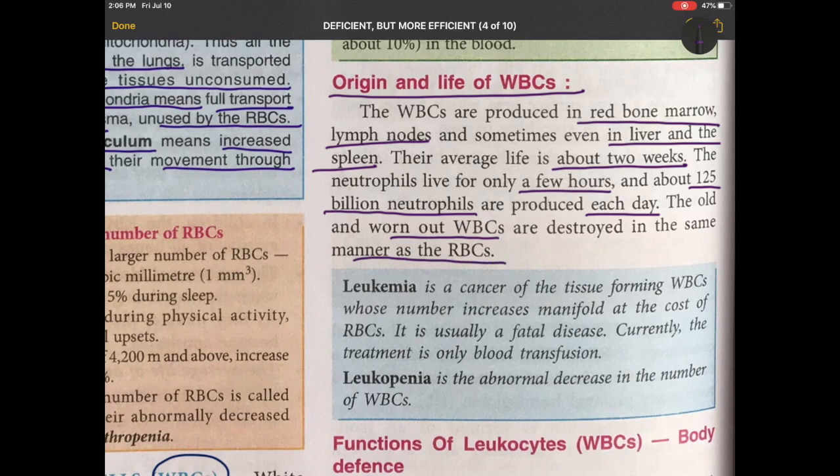that is in the liver. Okay, remember, leukemia is a cancer of the tissue forming white blood cells whose number increases at the cost of red blood cells. It is a fatal disease. Currently, the only treatment is blood transfusion. And leukopenia is the abnormal decrease in the number of white blood cells.